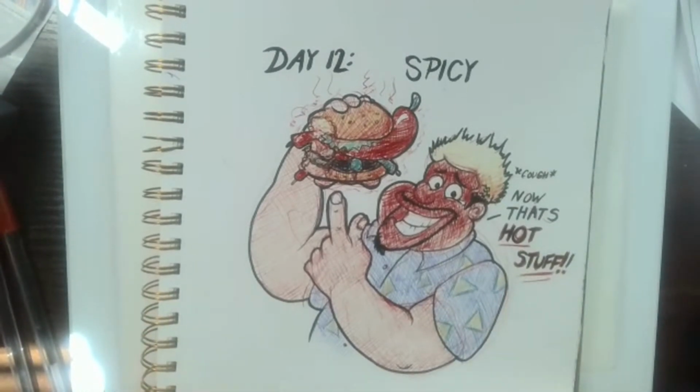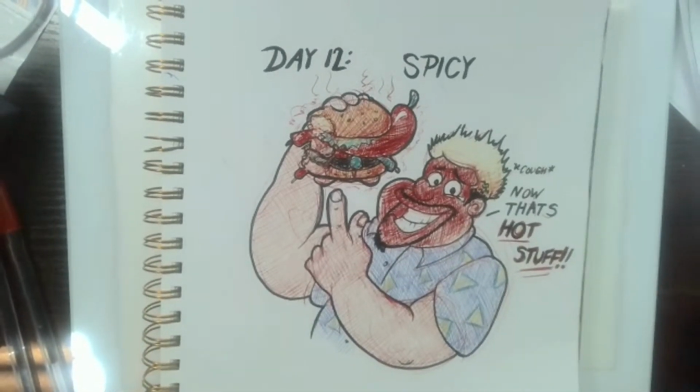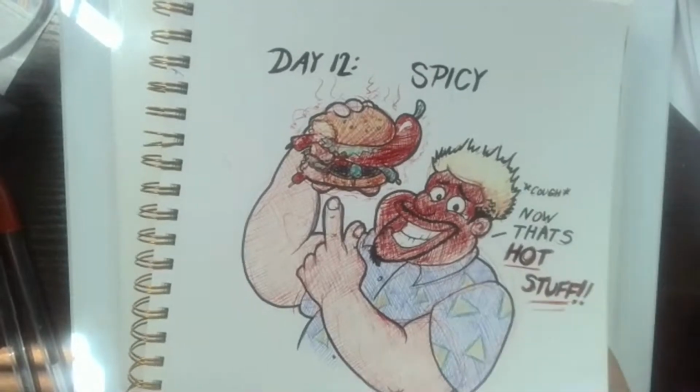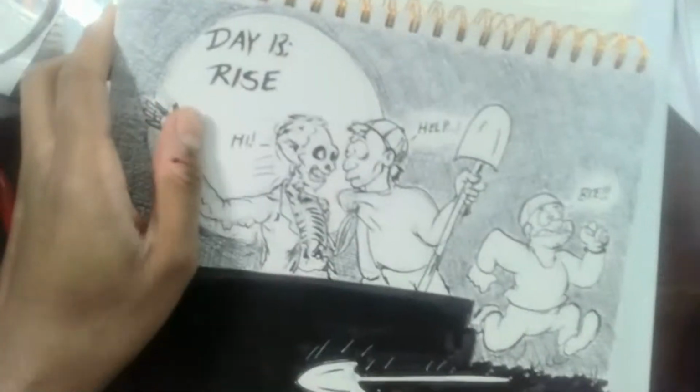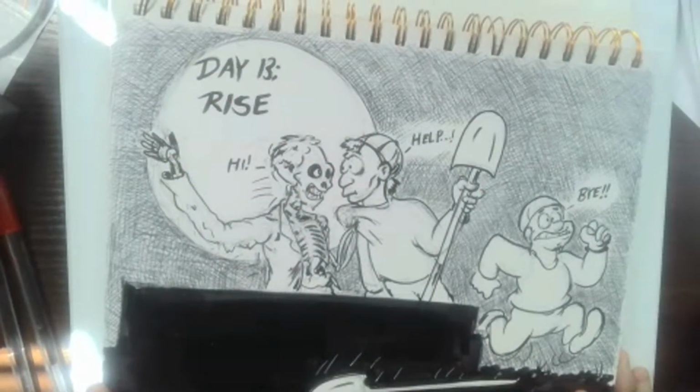Day 12, it's spicy. Now that's hot stuff. We've paired it up with Guy Fieri. Day 13, coincidentally, it was on Spooky Friday the 13th.